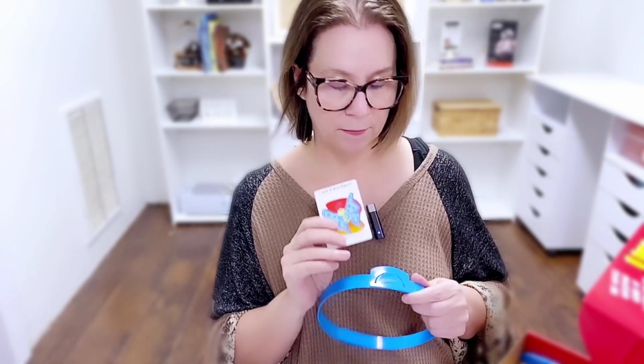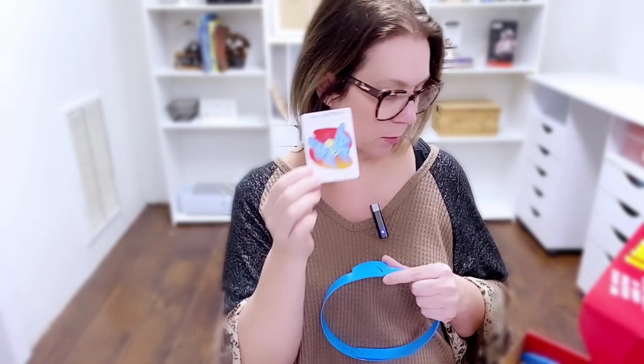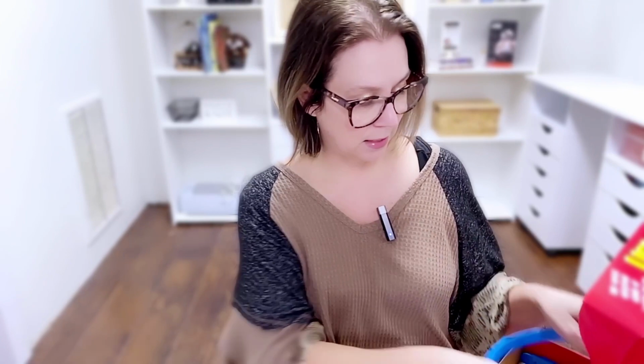It's a great way for students to take turns, give clues, and provide feedback for each other, asking questions and answering questions, all of those standards that we have to teach. This is a really good way of hitting all of those speaking and listening standards and language standards. There are a lot of standards that could be hit with this game.